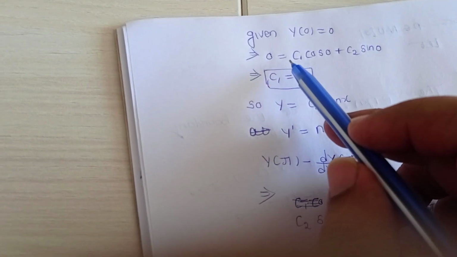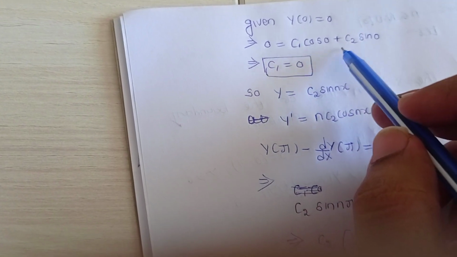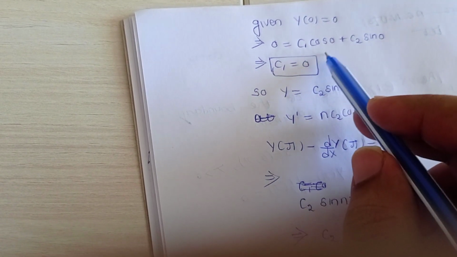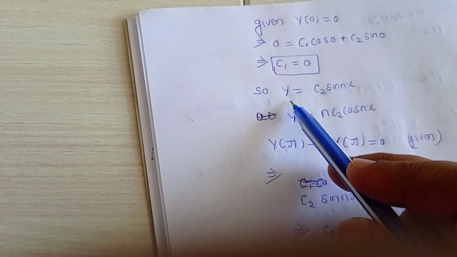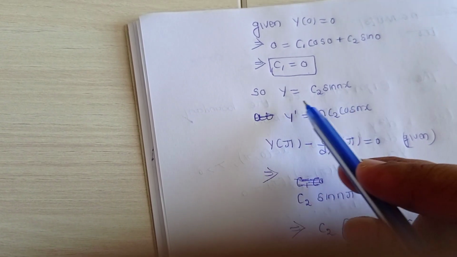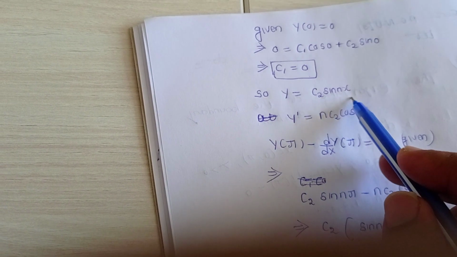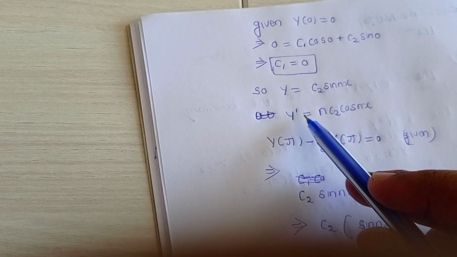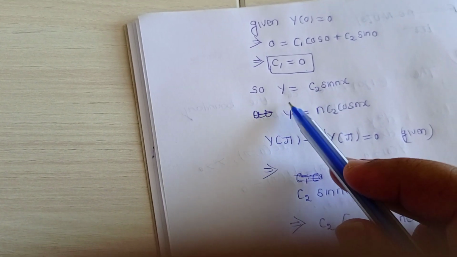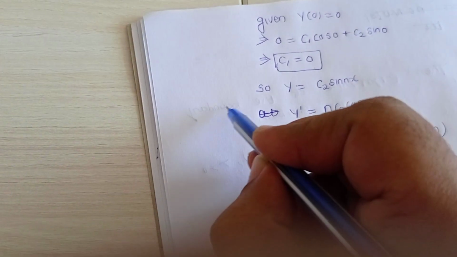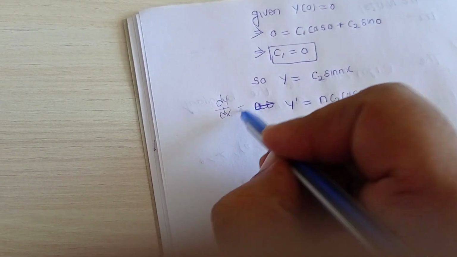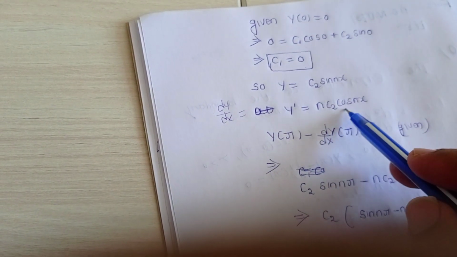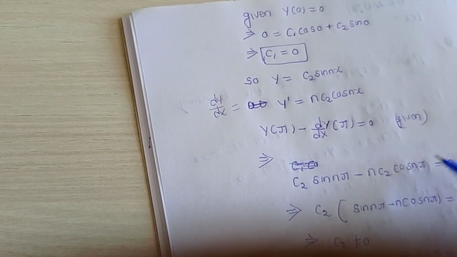So what we get? 0 is equal to c1 cos 0 plus c2 sin 0. Left hand side is 0 and right hand side is c1 cos 0 plus c2 sin 0, and we know that sin 0 is equal to 0 and cos 0 is equal to 1, so c1 equal to 0. So the main equation, after taking c1 equal to 0, we get y equal to c2 sin nx. Now we take the derivative of y with respect to x, dy by dx, that is y dash, which we can write as n c2 cos nx.